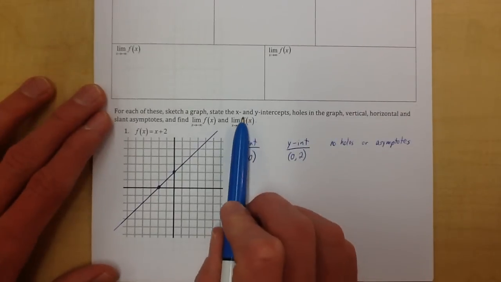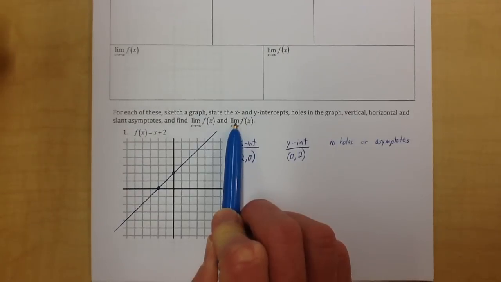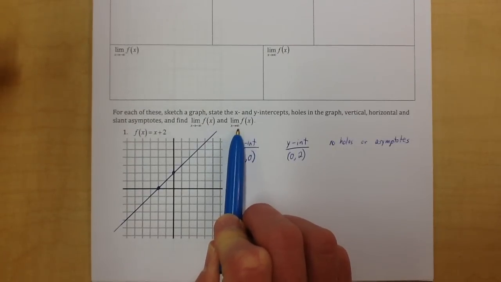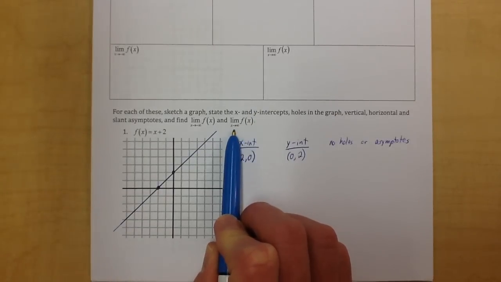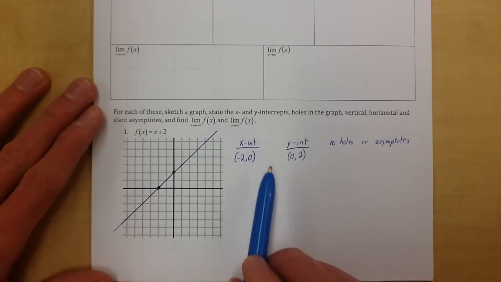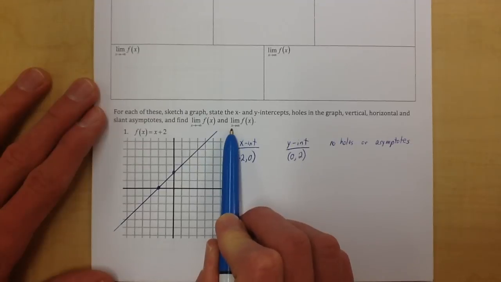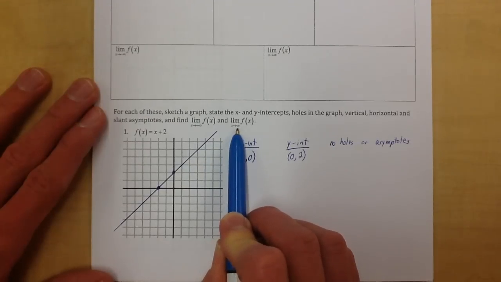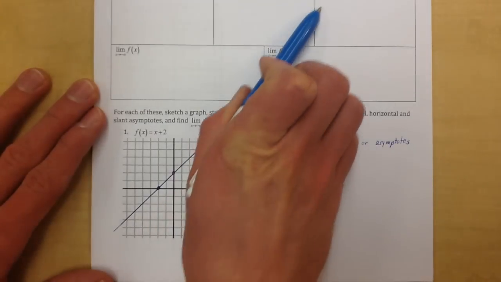So this statement right here means the limit as x approaches infinity. Limit meaning I'm approaching something. I am approaching infinity. Not that I could ever get there, but as I approach infinity, what happens to the y value? Well, as x gets bigger and bigger and bigger, the y value approaches infinity.